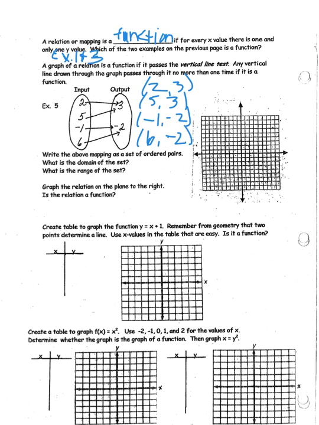What's the domain of that set? So the domain here will be -1, 2, 5, and 6. And the range will be -2 and 3.